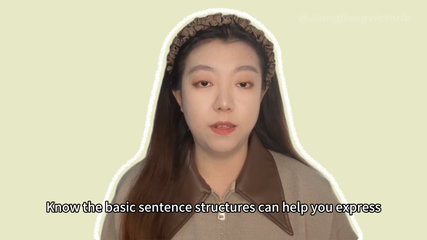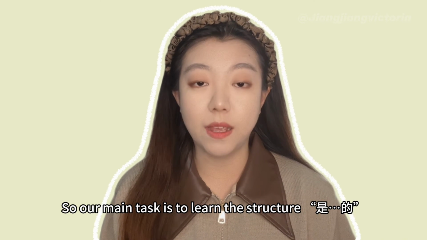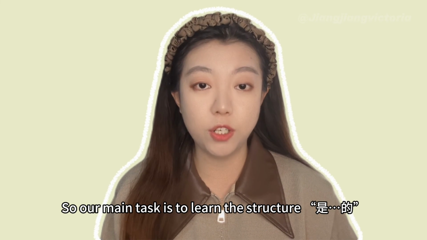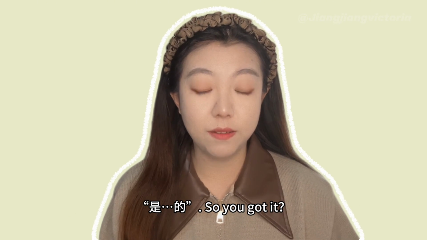Now, the basic sentence structures can help you express more properly. So, today, our main task is to learn the structure 是的, 是什么什么的. So, you got it?